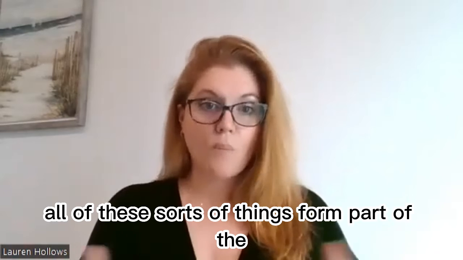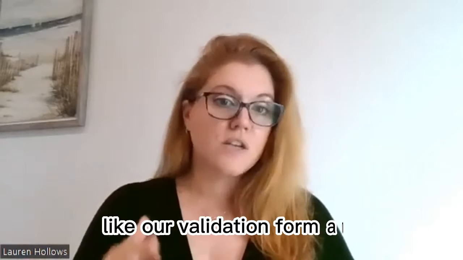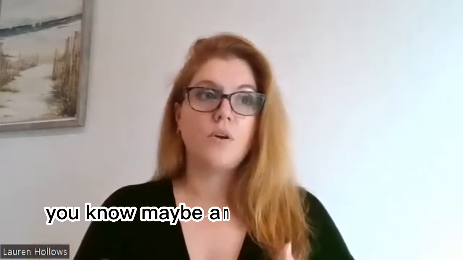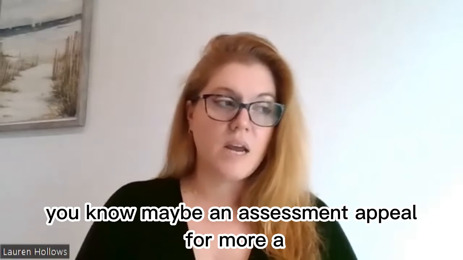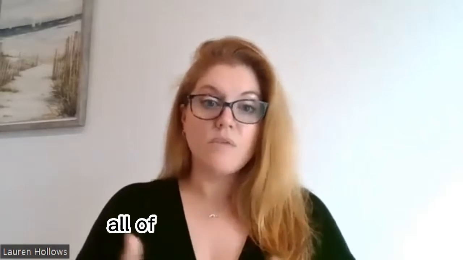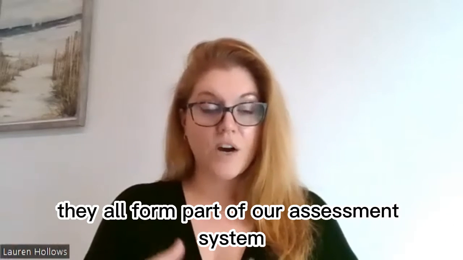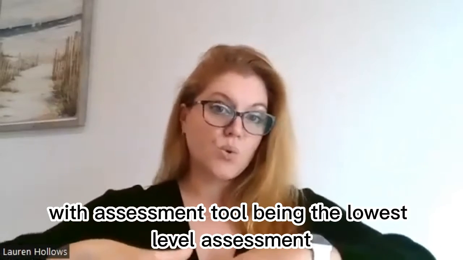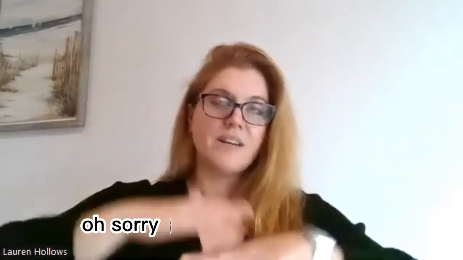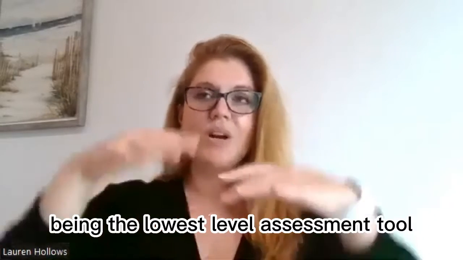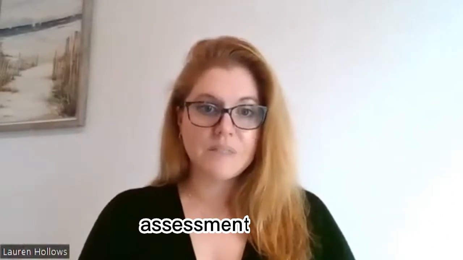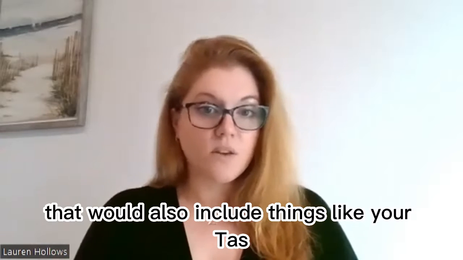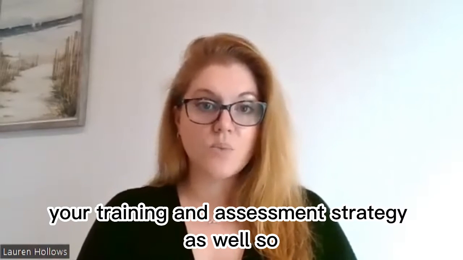All of these sorts of things form part of the effective assessment process. And so then there would be forms, like our validation form, and maybe an assessment appeal form, or an assessment summary. All of these sorts of things, they all form part of our assessment system. So really it's just kind of that hierarchy, with assessment instrument being the lowest level, then assessment tool, and then moving up into your overarching assessment system. That would also include things like your TAS, your training and assessment strategy as well.